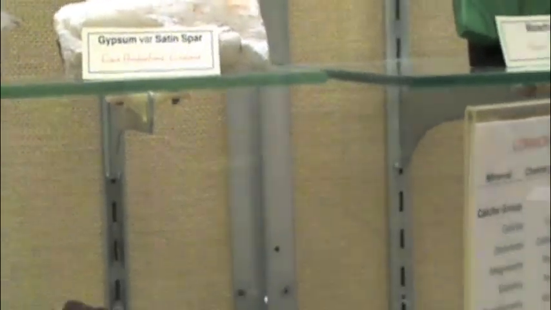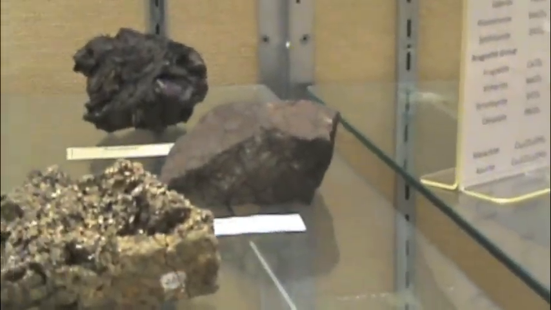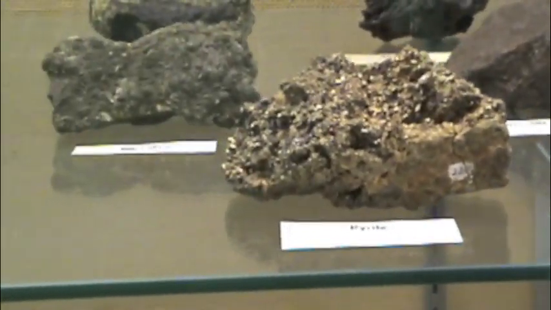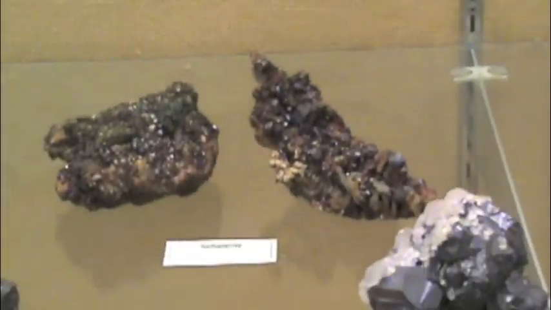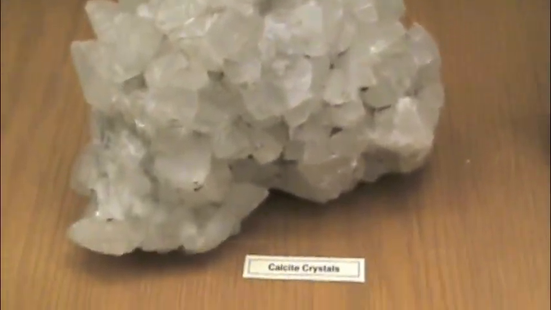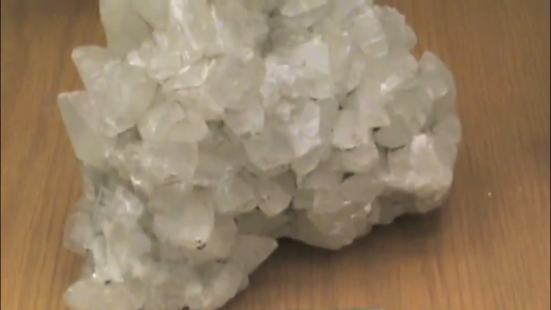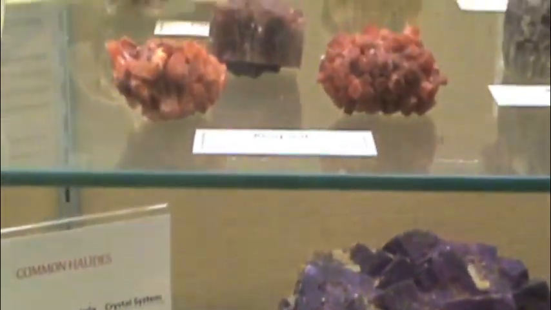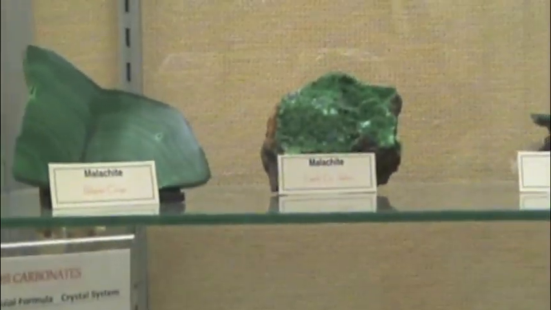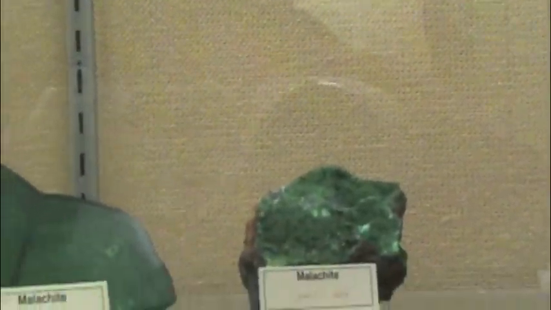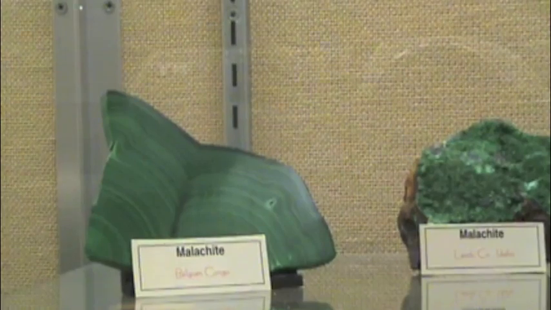Again, color is not a great diagnostic tool when trying to identify minerals, right? There's some calcite in the crystal form. And these are carbonates and halides. I always like malachite. That's kind of a neat color, huh?